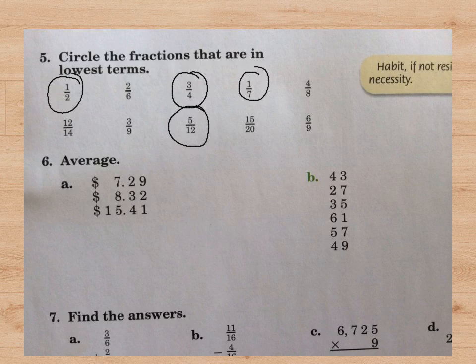Okay, on the averaging, you'll have to add those up and then divide it by 3, since there's 3 numbers. Same over here, you'll add them up and then divide it by 1, 2, 3, 4, 5, 6. So whatever answer you get, you then divide it by 6, and that would be your answer.